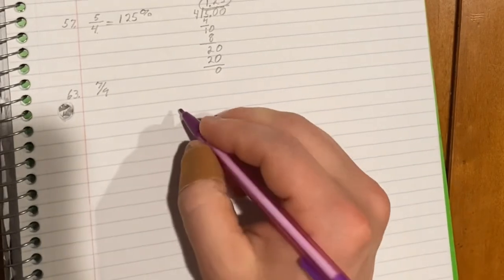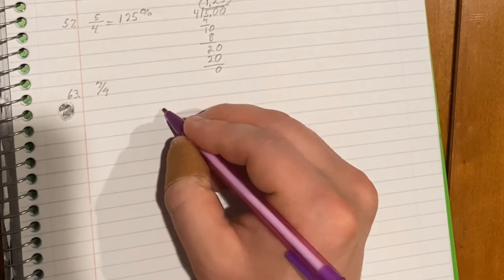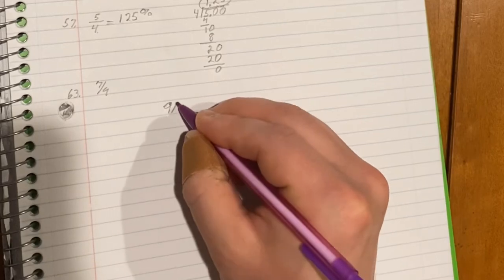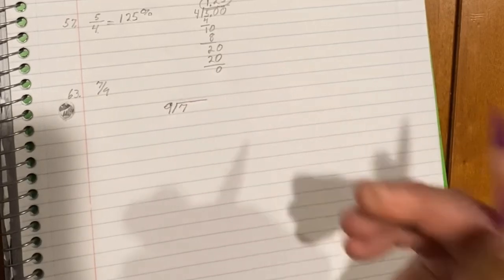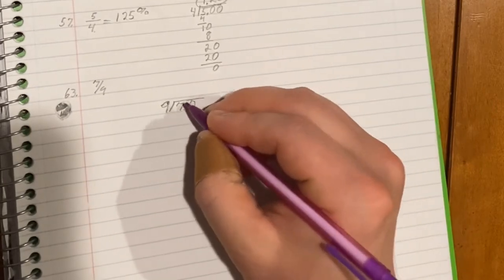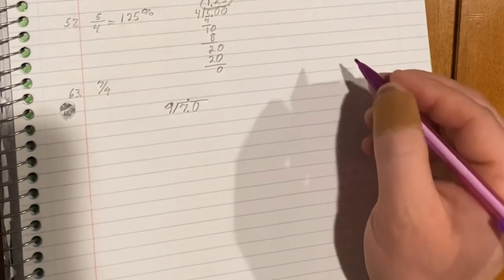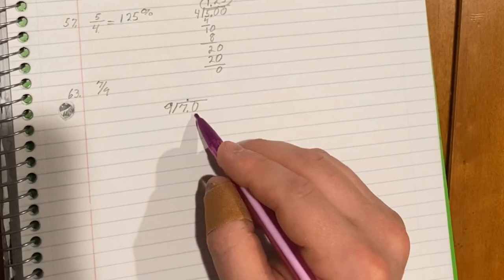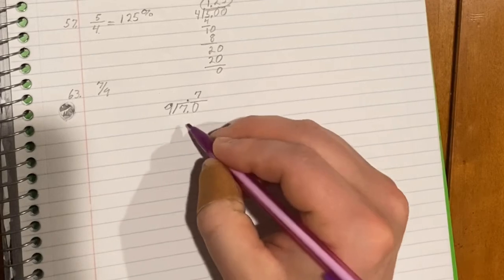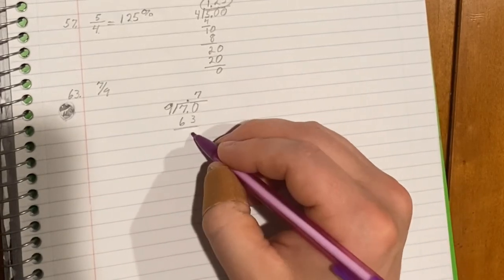All right, the last one is 7/9. To write this as a percent, we first need to do the associated division. So how many times does 9 go into 7? Well, none straight away. We need to add in that decimal. We add in the decimal in the bottom. We need to make sure we add it in the top. How many times does 9 go into 70? Well, 9 times 7 is 63. All right, and we get a remainder of 7.